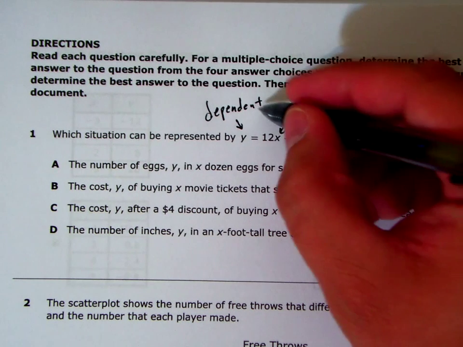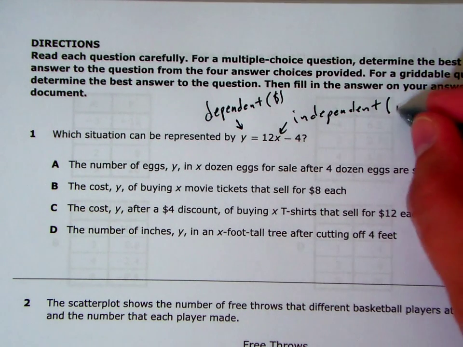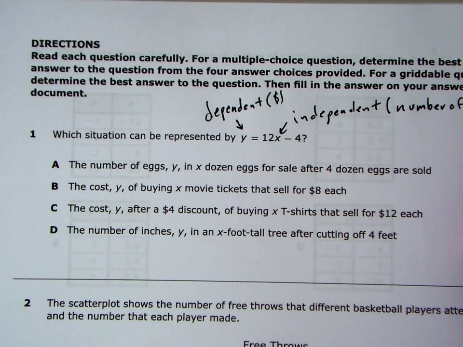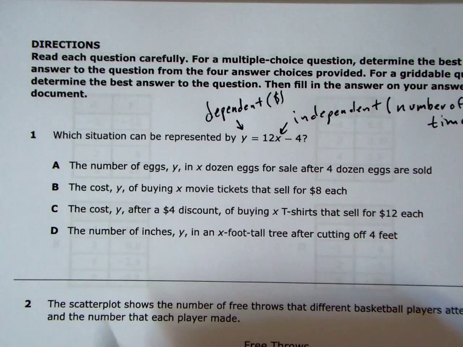Right? And dependent is usually your money. Independent is usually your number of something. Number of cars, number of whatever. Number of something. Right? I'm also going to put that your independent also sometimes relates to time. Okay? So let's look at this problem.